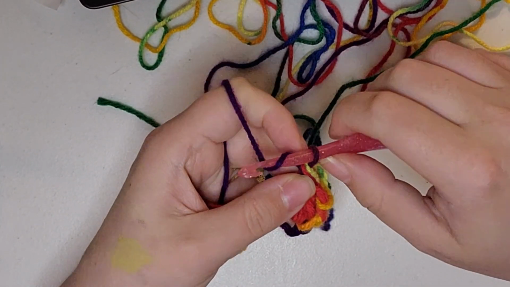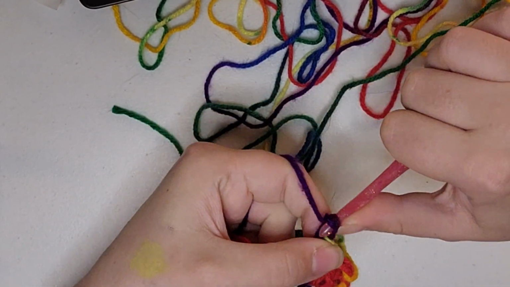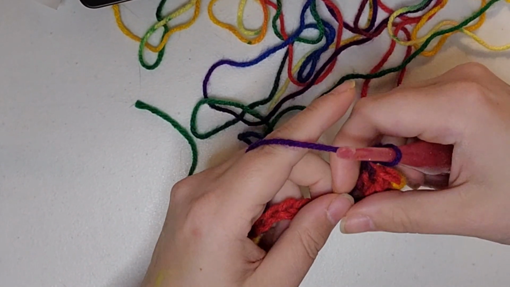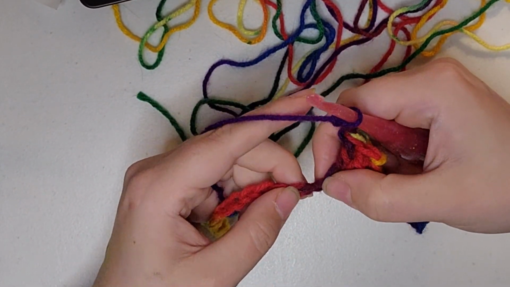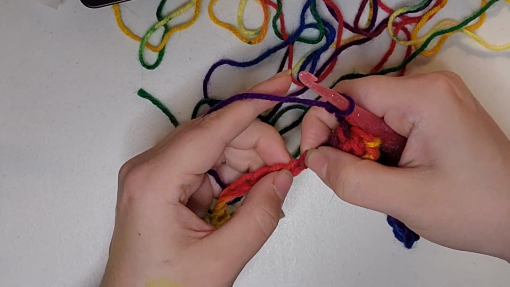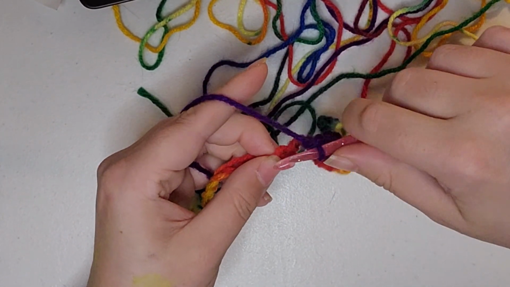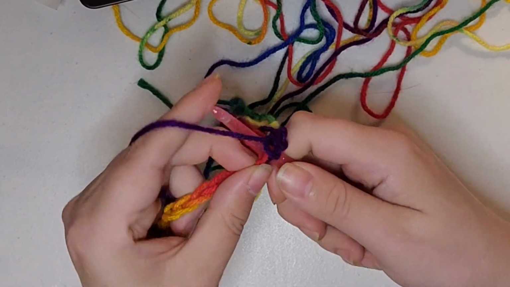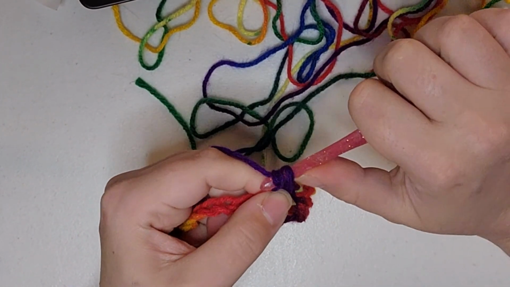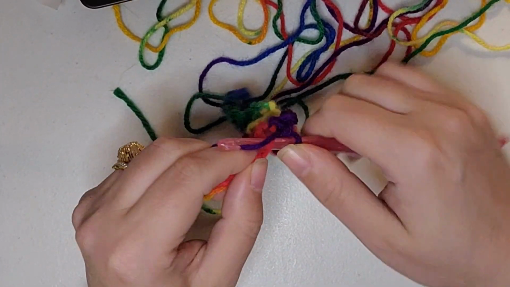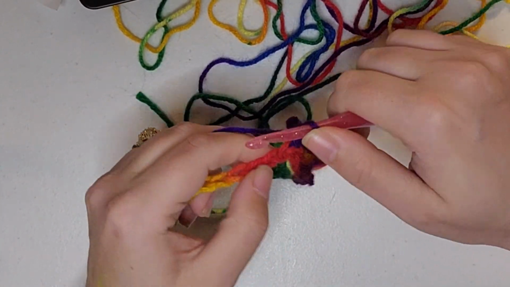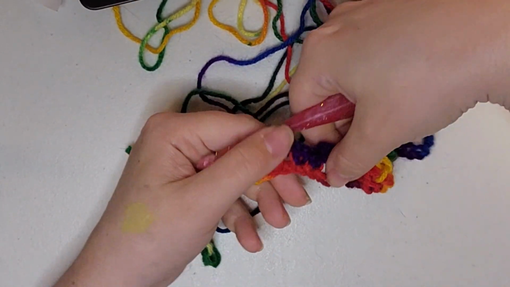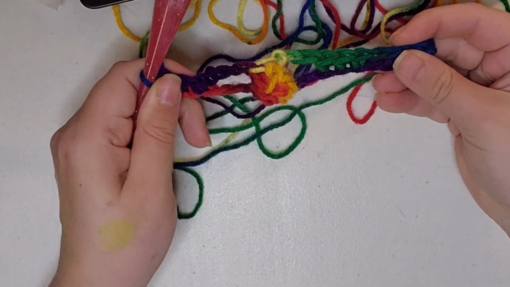Then you're going to tighten that up, and then you're going to do 3 chains and skip 3 chains. So 1, 2, 3. You're going to go into that 4th and do a single crochet, and a single crochet in the next 2 stitches. So just like that. This is our first popcorn.